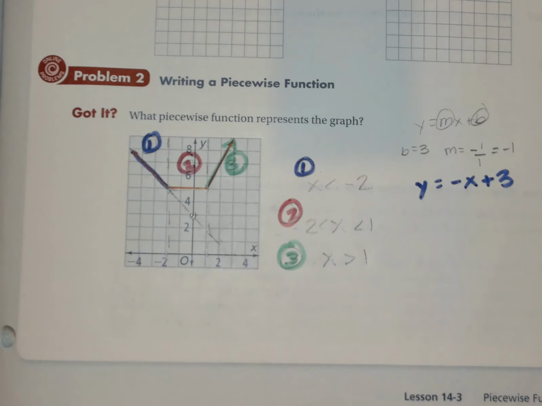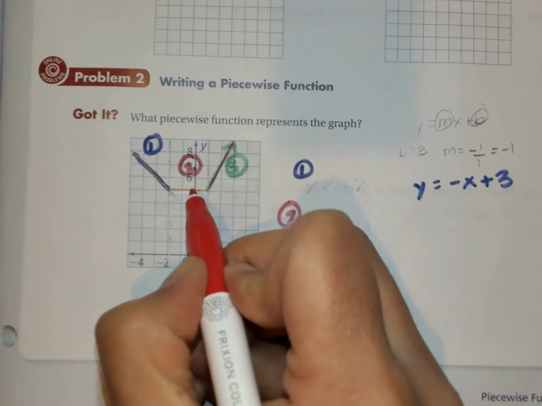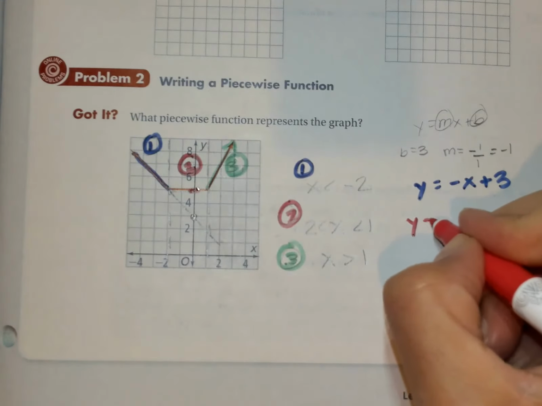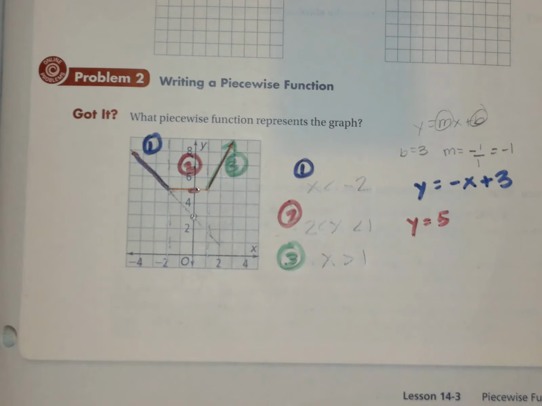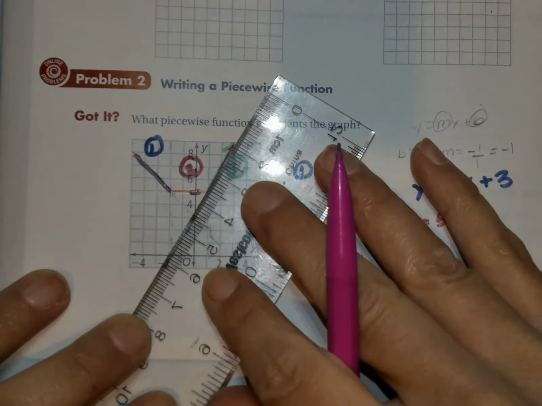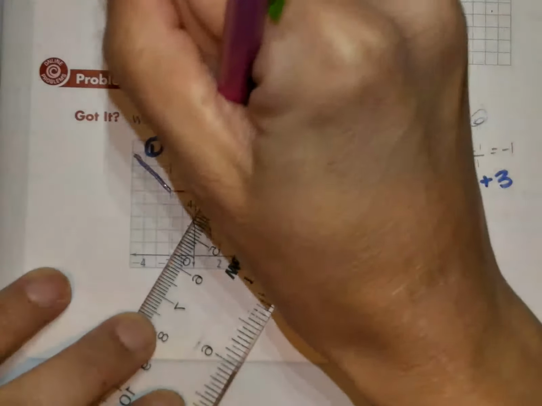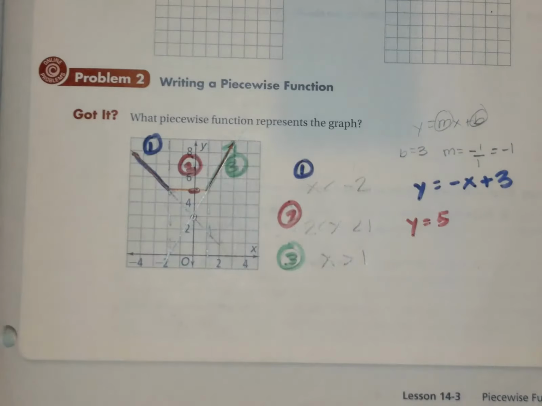Okay, and then the middle function right here, it's at y equals 5. So that's really all it is. It's just y equals 5. And then the last one, I need to extend the line again so that I can get my y-intercept. Let's see. Whoops. I recommend you guys try this in your book if you can.